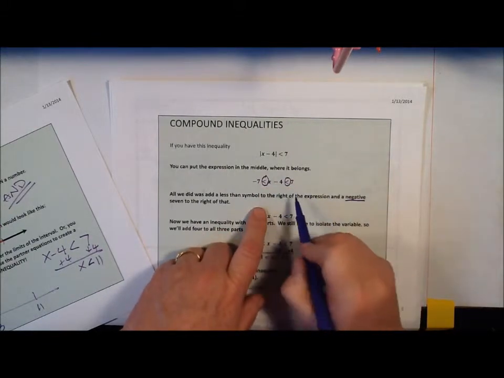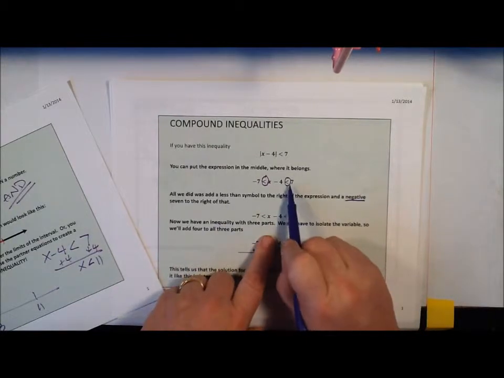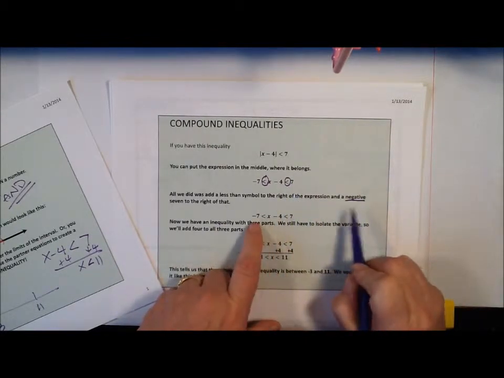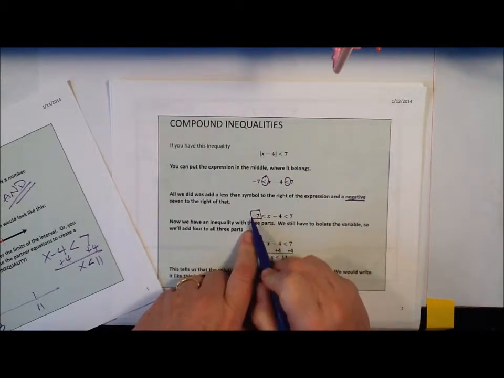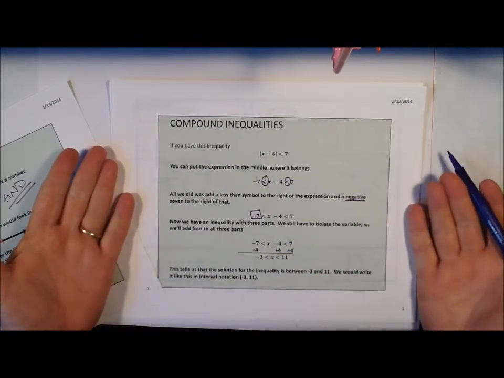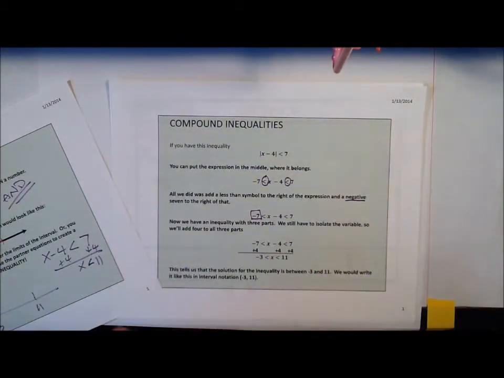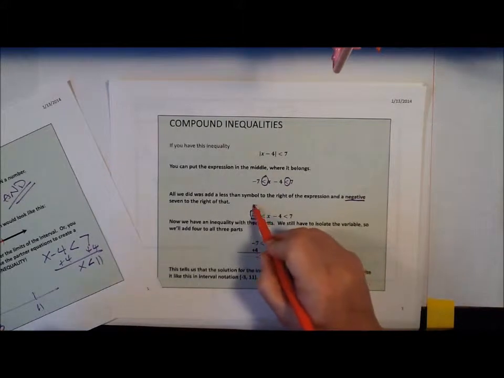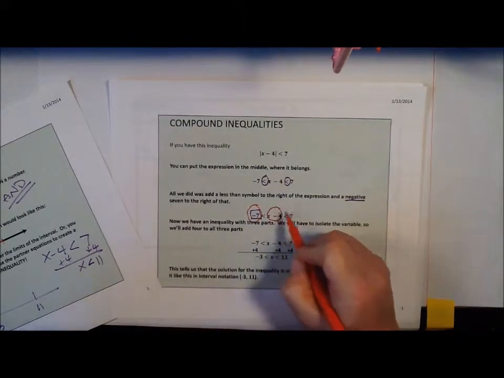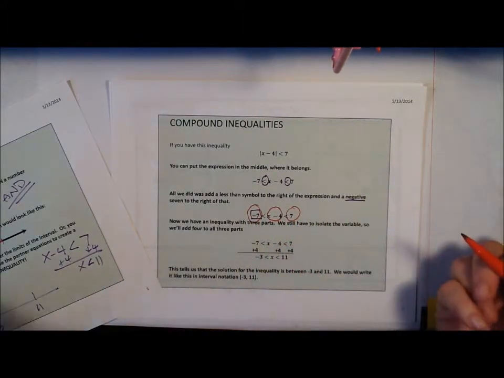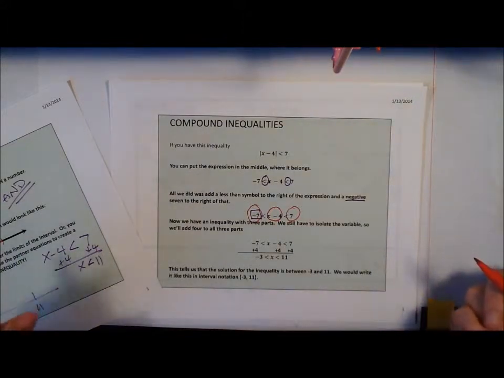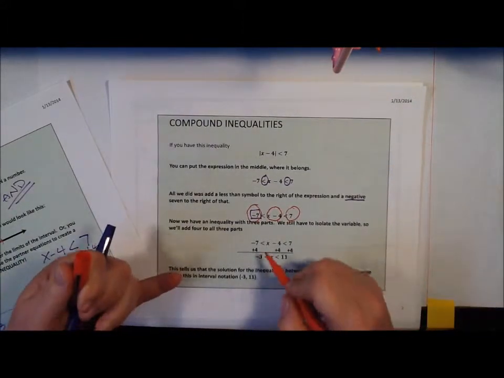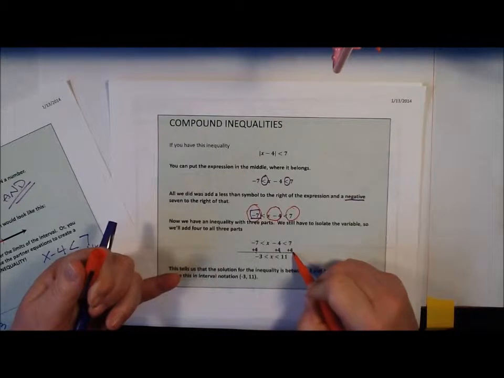And then I'm going to leave that the way it was, and I'm going to add the negative of the number on the left-hand side. So now we have an inequality that has three parts: 1, 2, 3. Now, we still have to isolate the variable, so we'll add 4 to all three parts.